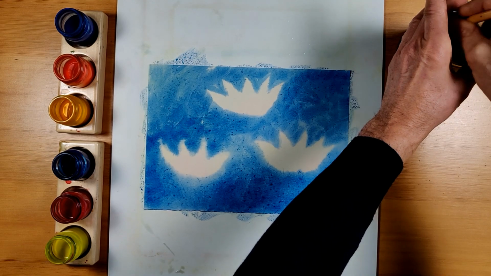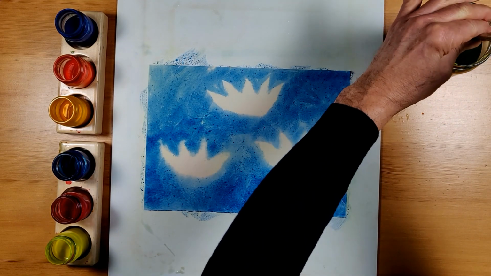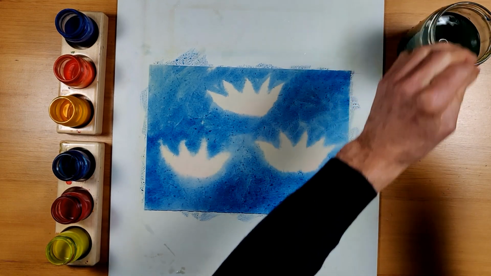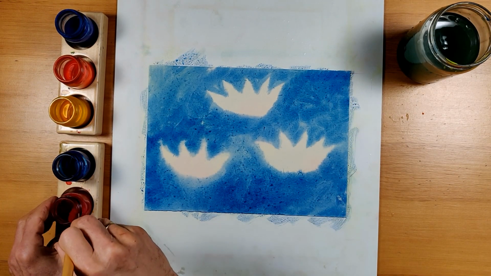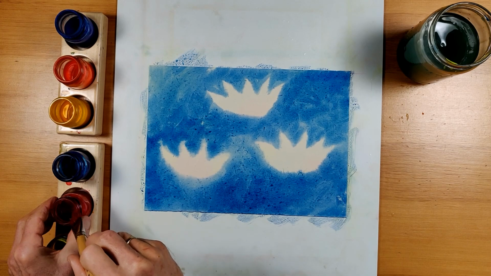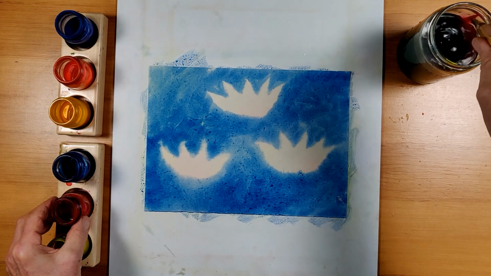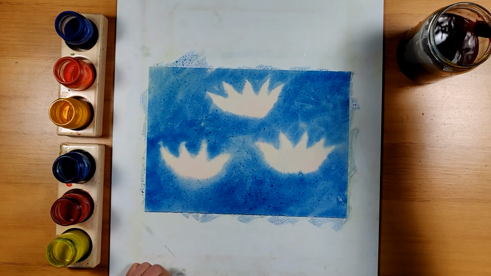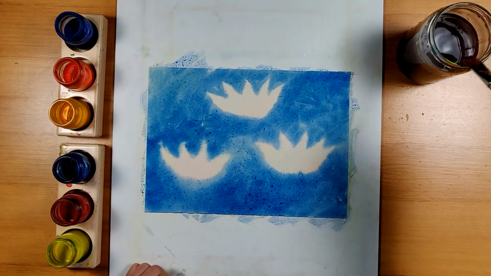Now we go to the flower again and try to look inside the flower by covering just a little bit red. Not too much.